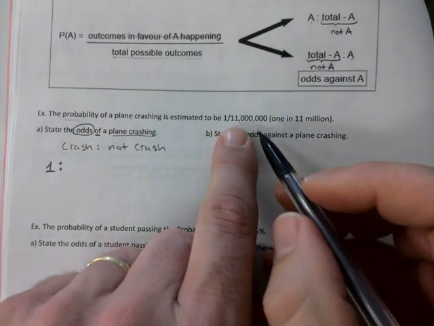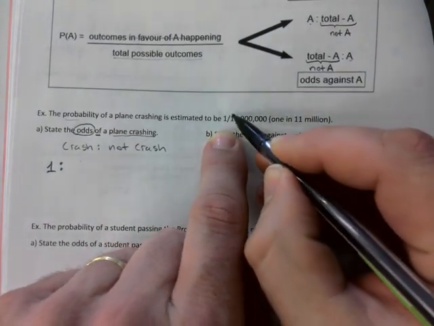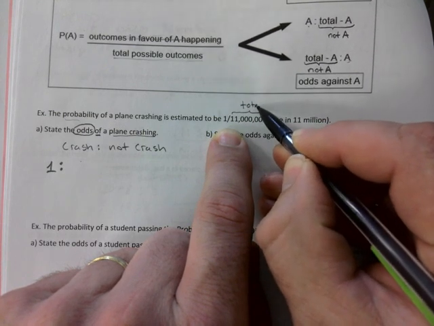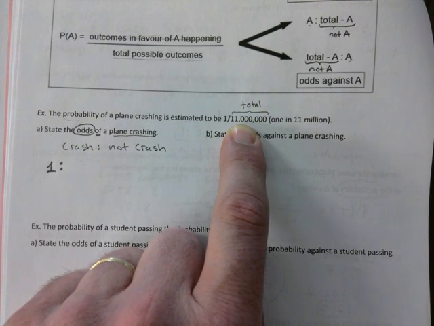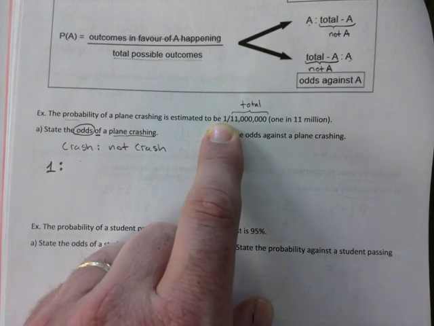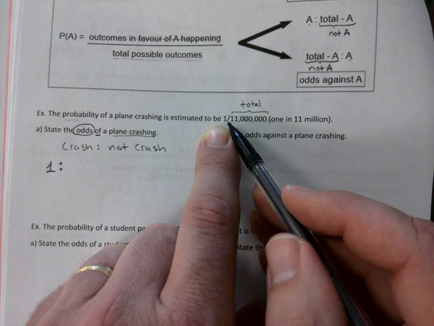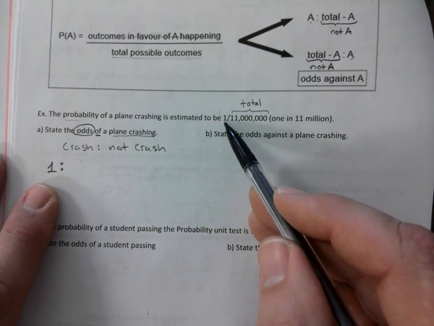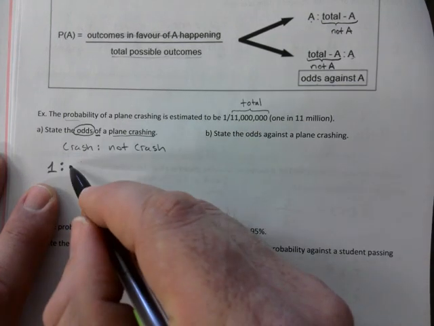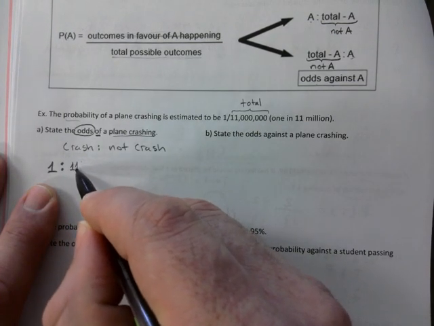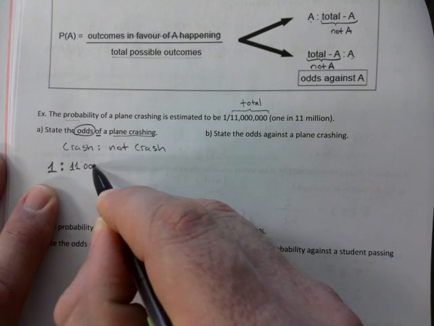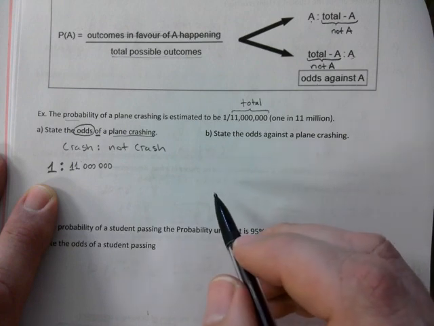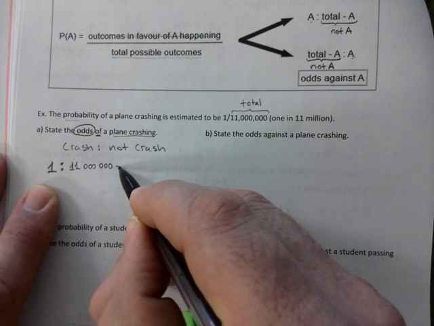Can I just go up here real quick? The 11 million, let's make a note that this represents the total, and the 1 represents A, that event. In this case, it's the plane crashing. So 1, and we have 11 million on the other side, minus 1.